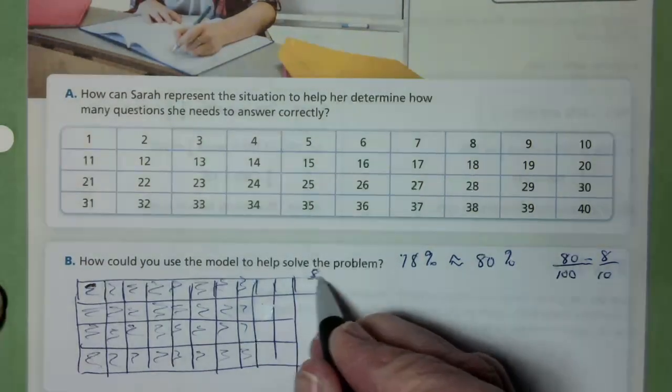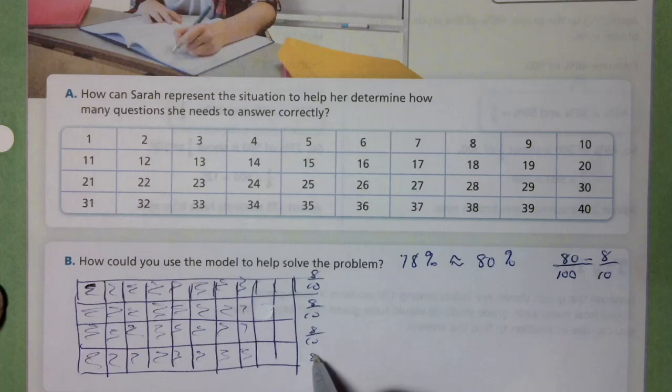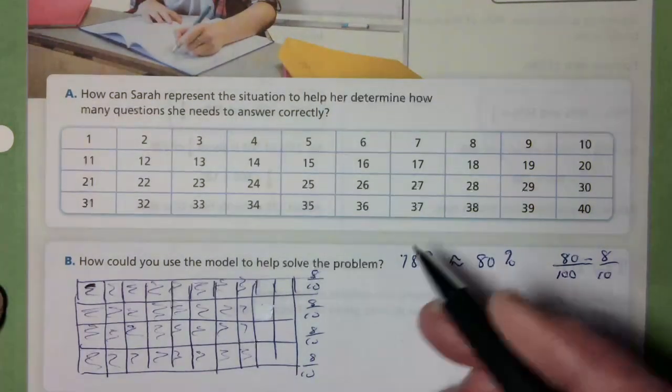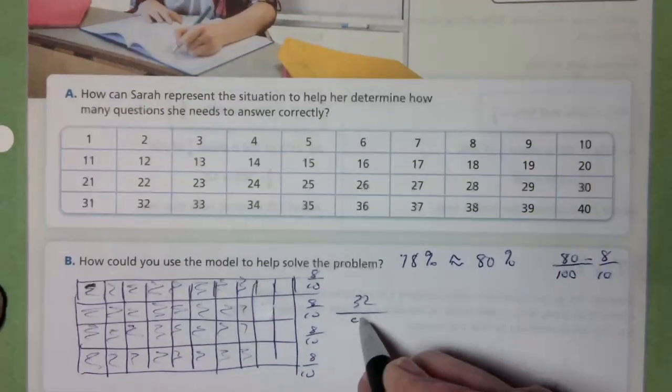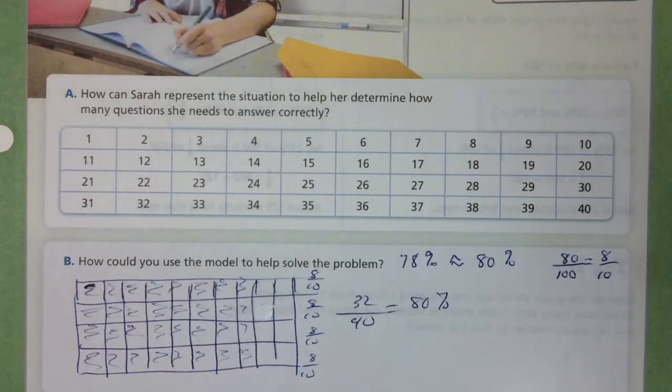So this has got 8 out of 10, 8 out of 10, 8 out of 10, 8 out of 10. So that's 8 times 4, that's 32 out of 40 questions, and that would be 80% correct. Okay? And that's about as close to 78 as we can get by estimating. That's how I would do it.